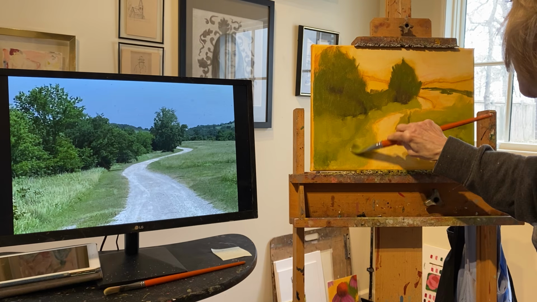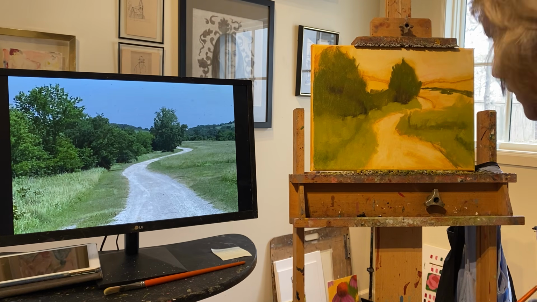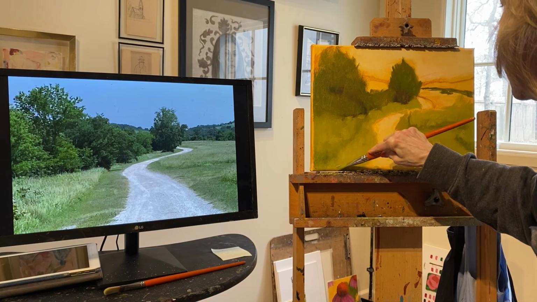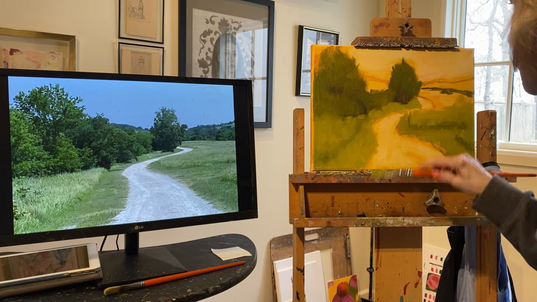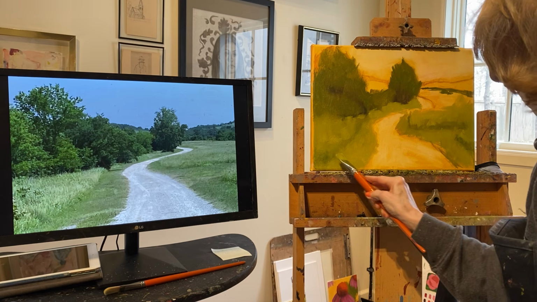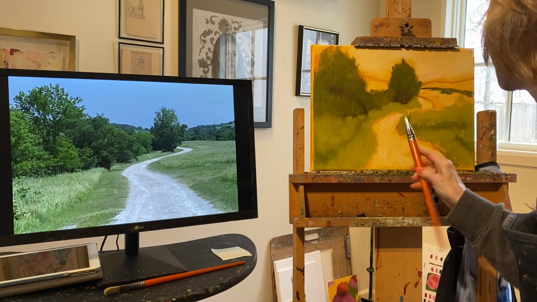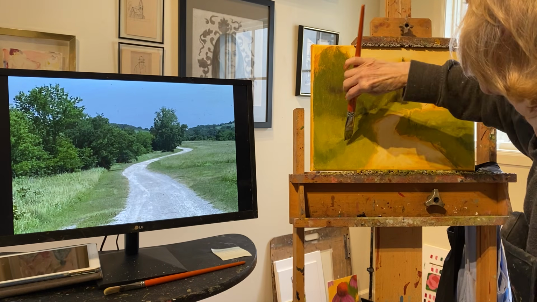And forth. I'm just really going back and forth. And at this stage, at this block in stage, the main thing is we just want to cover up our canvas. We just want to get paint on there. We can't really work on it until we've got our whole canvas covered.